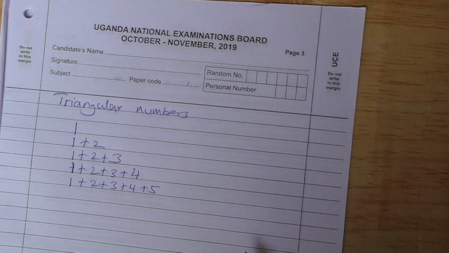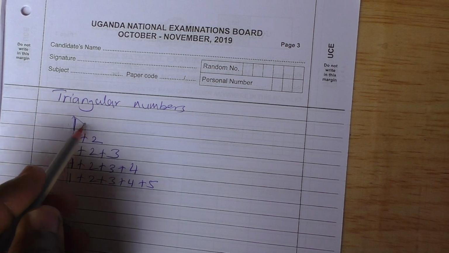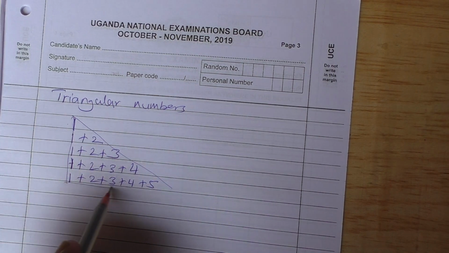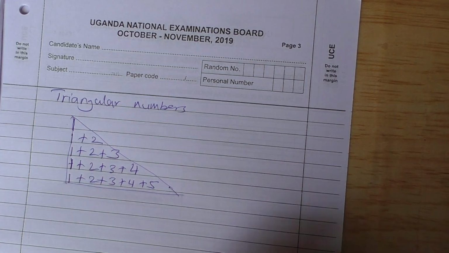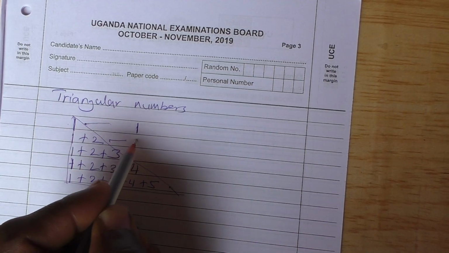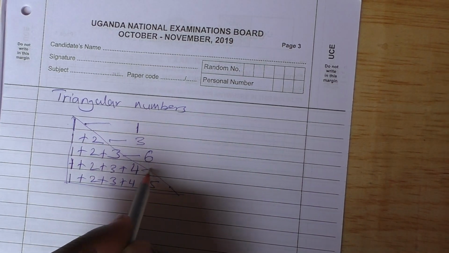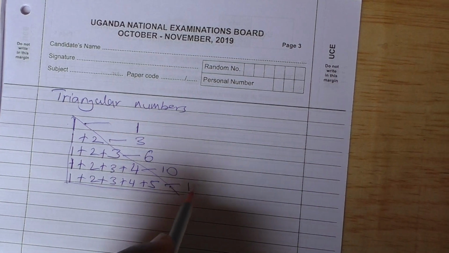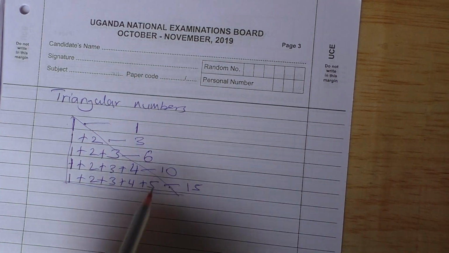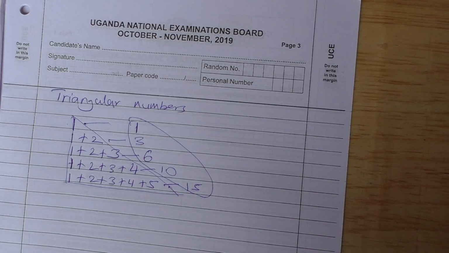You see, if you look at the shape we are bringing out, it is a triangle. And now, our first triangular number is 1, the second is 3, the third is 6, then 10, 15, and so on. So these are what we call triangular numbers.